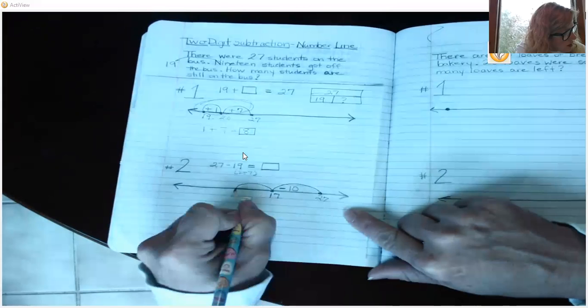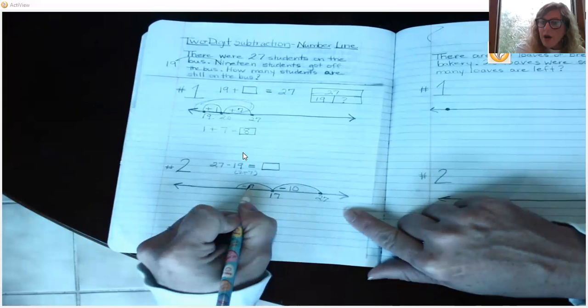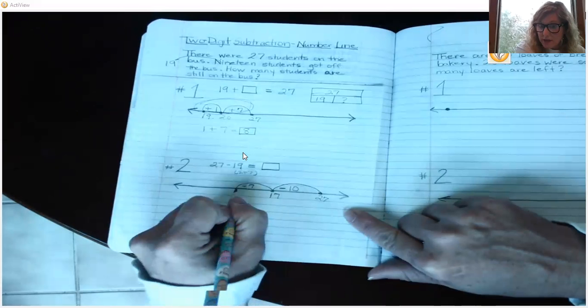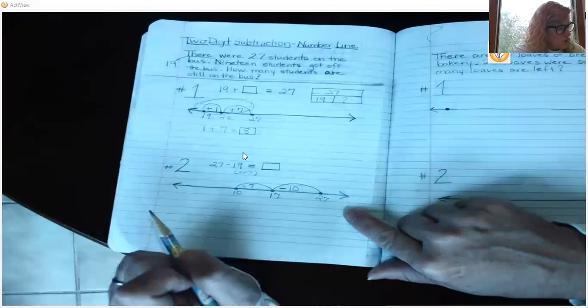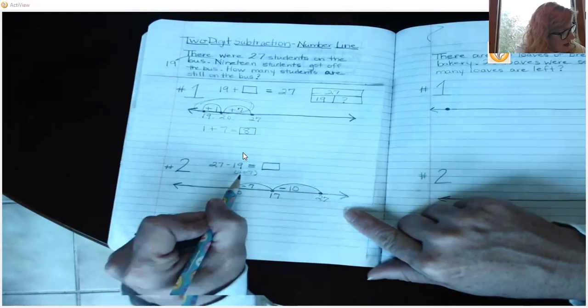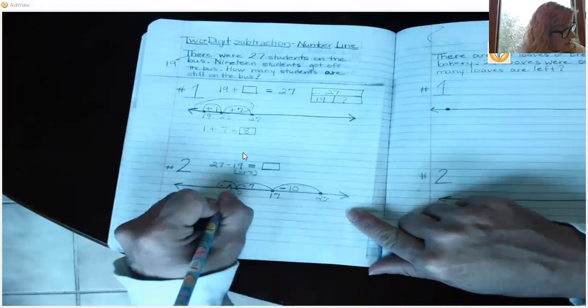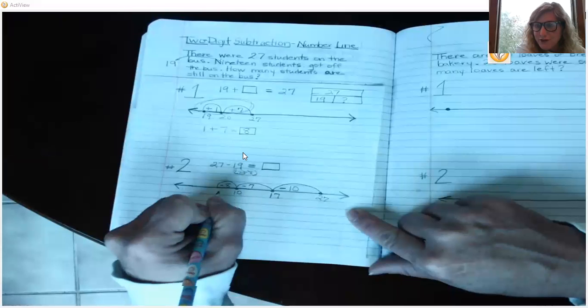And we are at 10, right? So how much more do we need to go back? We've gone the 7, so now we have the 2. So 10 minus 2 equals 8, which is the same answer we got for the first strategy.